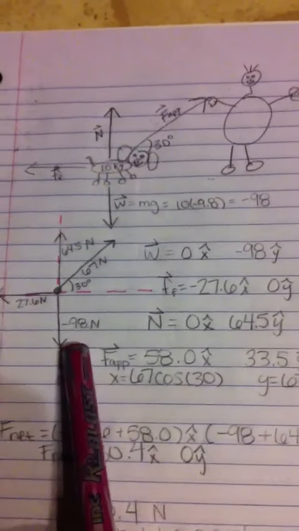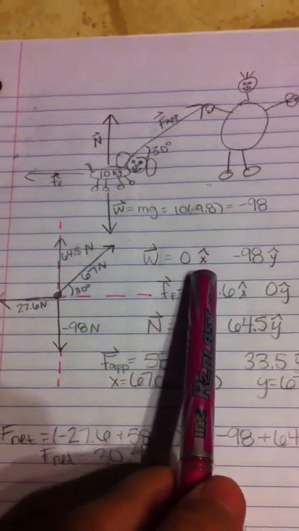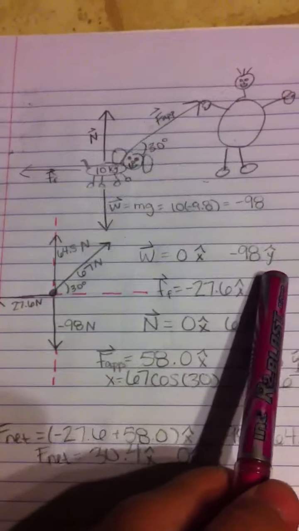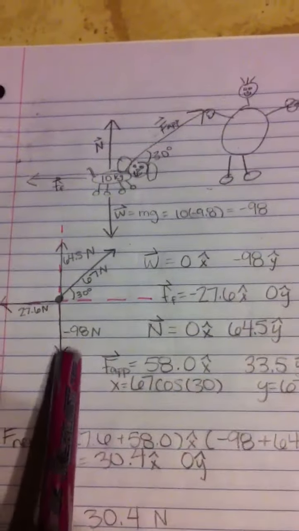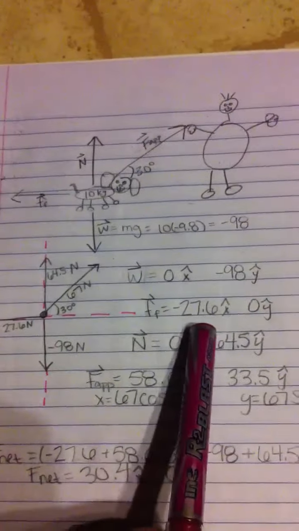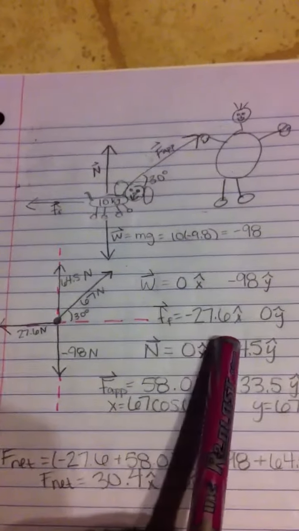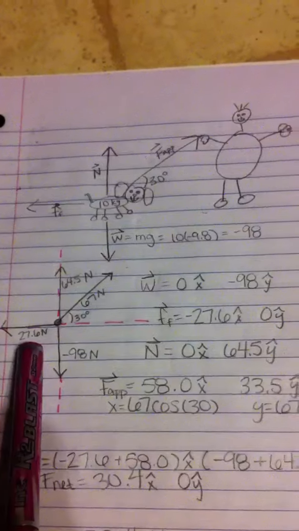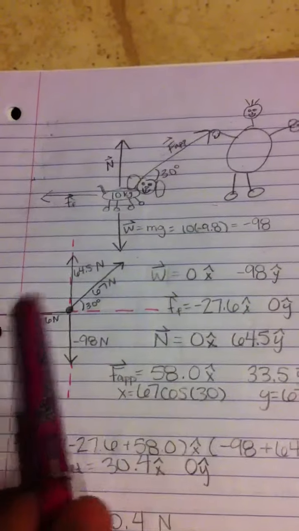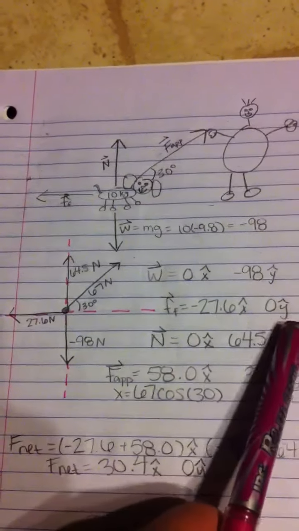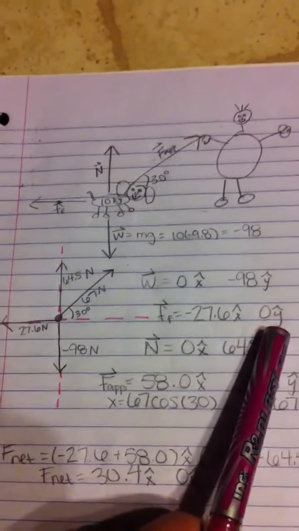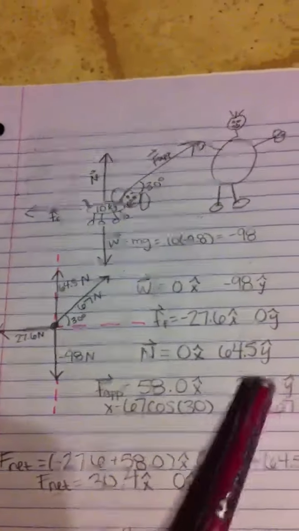So the weight, the x component was 0 and the y was negative 98 since it's going in the negative direction. And then the friction, the x component was 27.6 and it's negative also because it's also going in the negative direction, and the y component is 0 because it's not moving up and down.